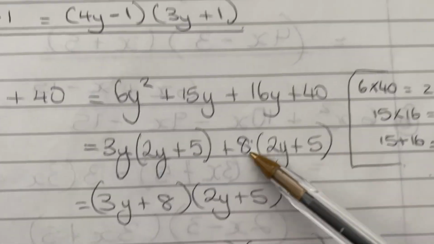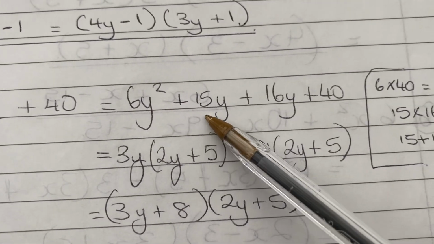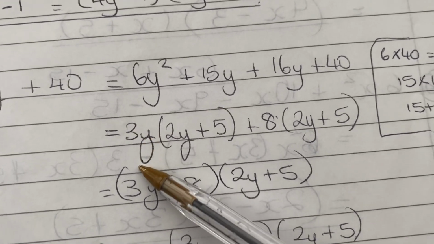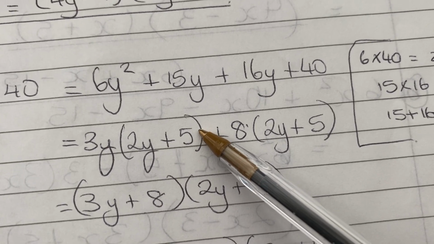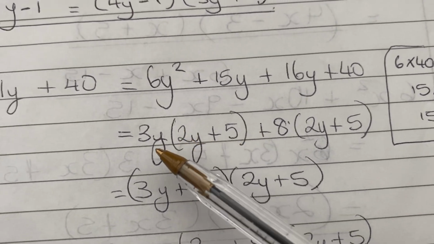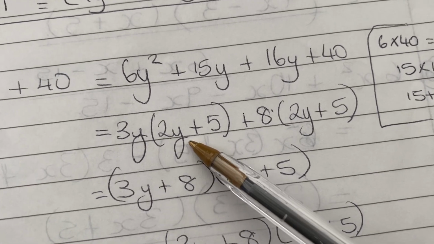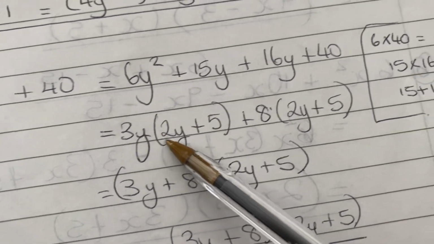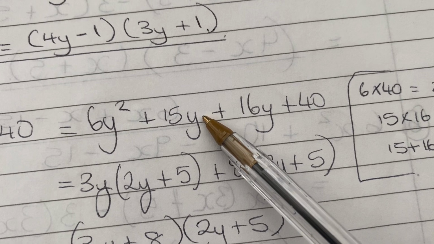So now I can bring in the bracket. So I'll use my first two terms. If I bring 3y out, 2y plus 5, which will give me 6y squared, which is the first term here. 3y times 5 will give me 15y.